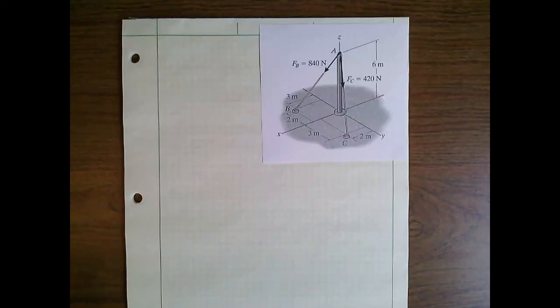Hi folks, Buckley here. We're going to work through this 3D vector problem that I introduced in class, and we sort of sketched out the steps that we might take to solve this problem.